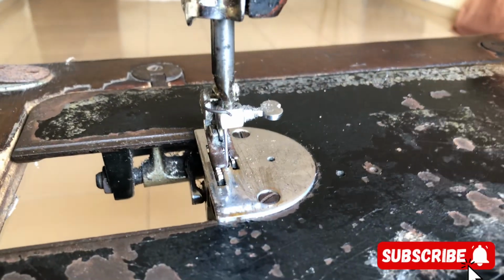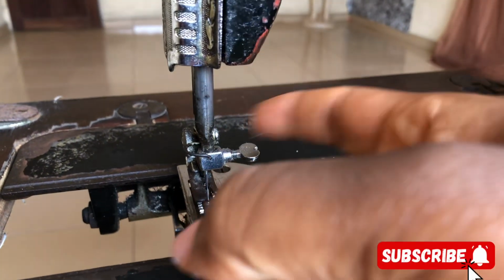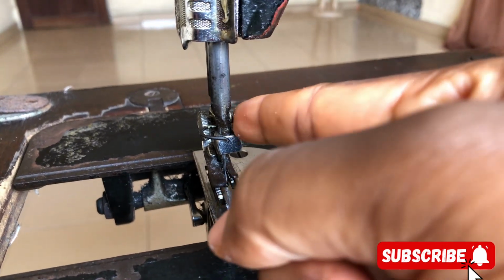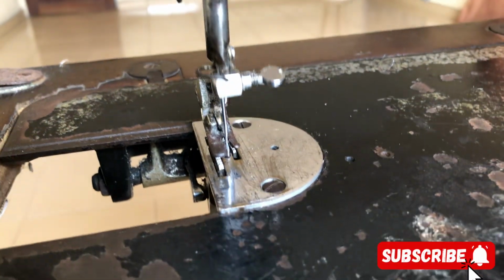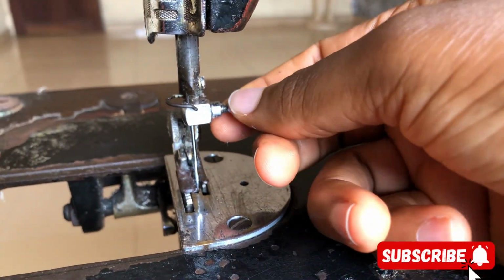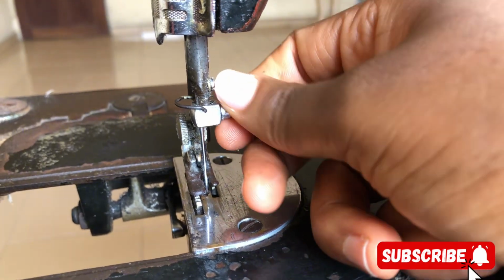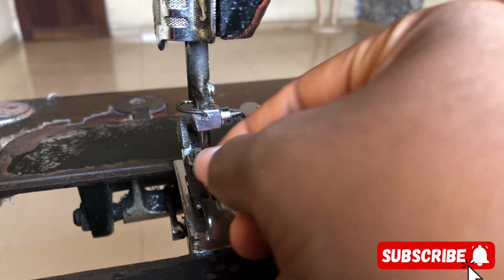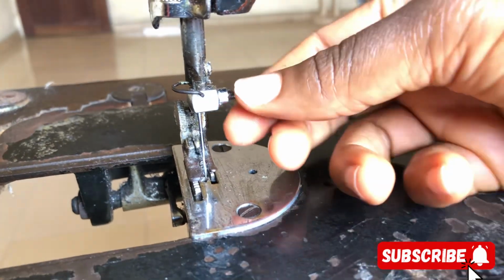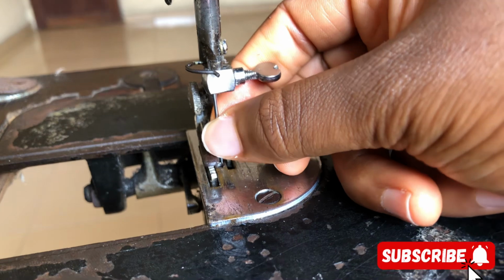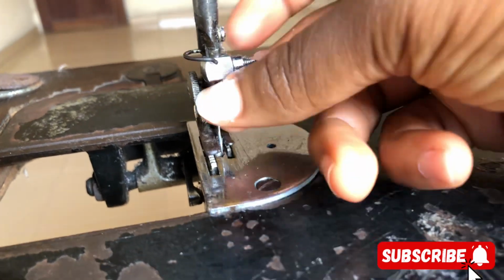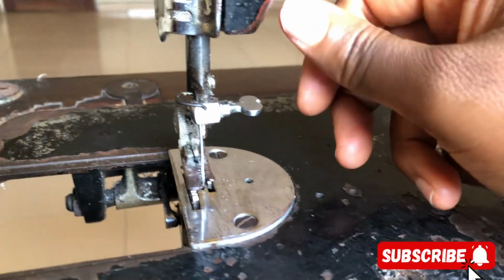Right here, this is your needle bar. It controls the compartment of the needle. Now this one here is the needle clamp. It holds your needle, and this is where the needle clamp makes it tight or loose. And also this is where you put your needle in and take it out. So when you loosen it, your needle falls off. So it controls the needle.